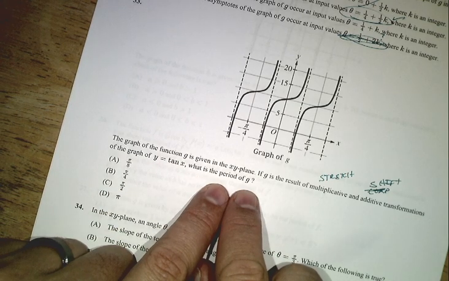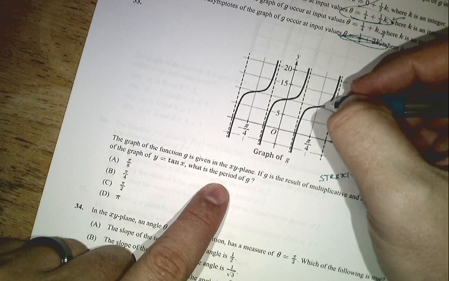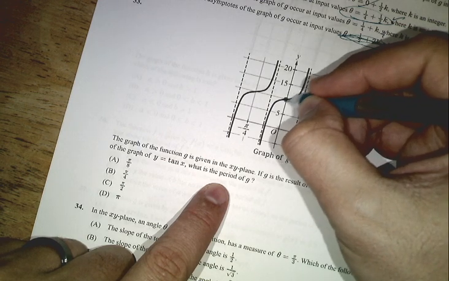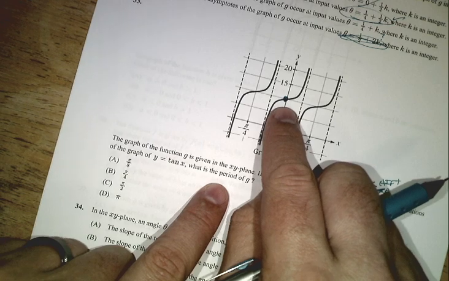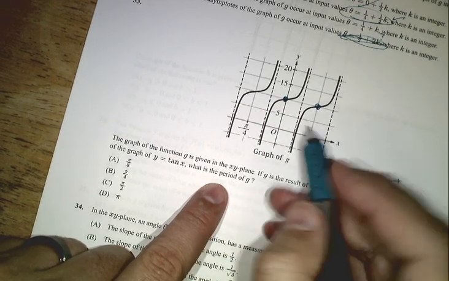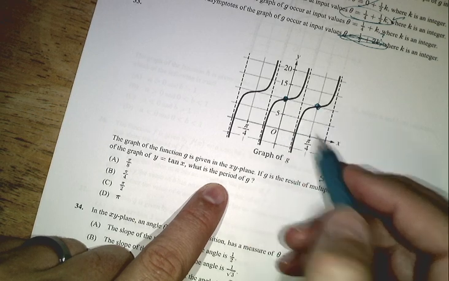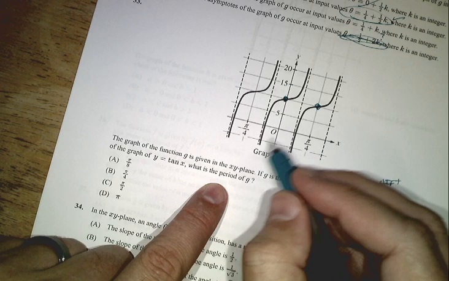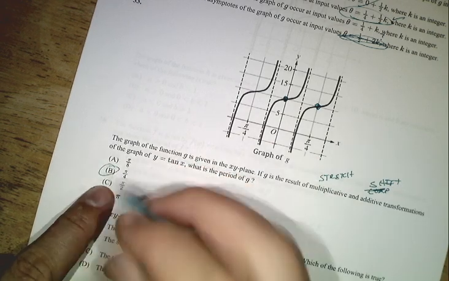It's just, you just got to figure out the period. So there is a turning point. Here is a turning point. So from 0 to pi over 4 is one period. So pi over 4 minus 0 should be pi over 4.